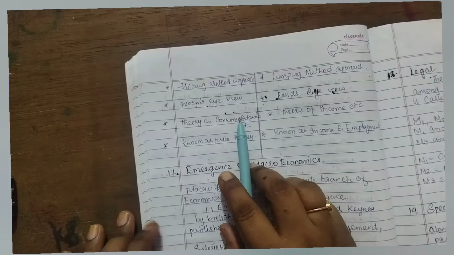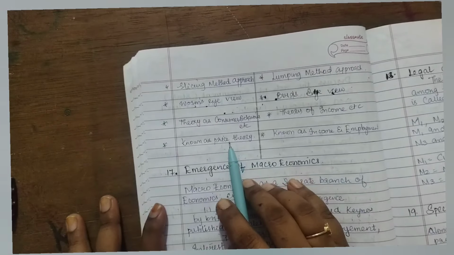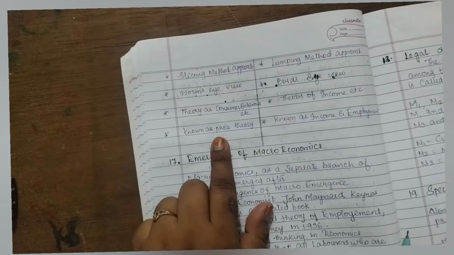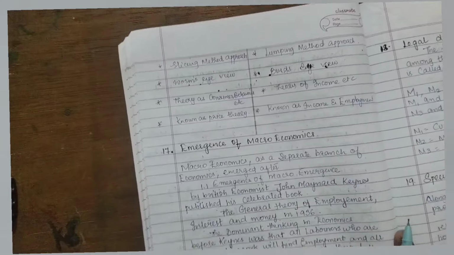The theory like consumer behavior is in micro. The theory like income and employment is in macro. Micro is like price theory. Macro is considered as income and employment theory. Micro is a narrow approach. Macro is a broad approach. It is like you look at a tree, and it is like you look at a forest.